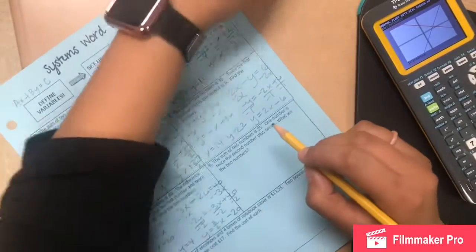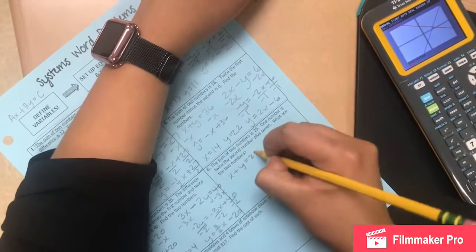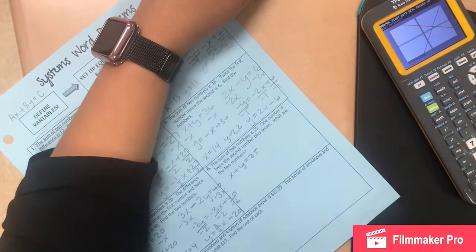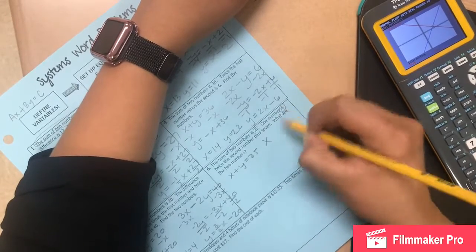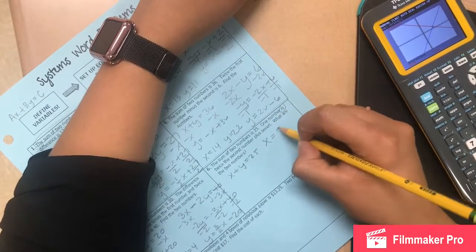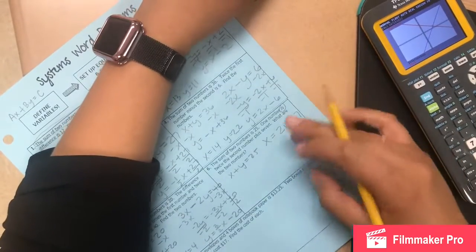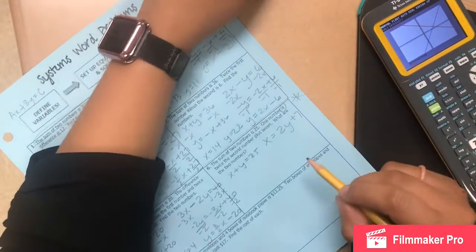Last one on these types, the sum of two numbers is 25, so x plus y equals 25. One number is, okay, so tricky here. One number is twice, is meaning equal, is twice the second number plus 7. So this one was a different setup, not quite standard form like we've seen on the others. So make sure you put a star by that one.